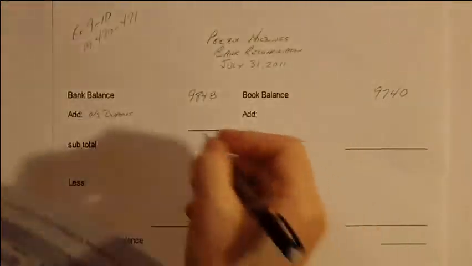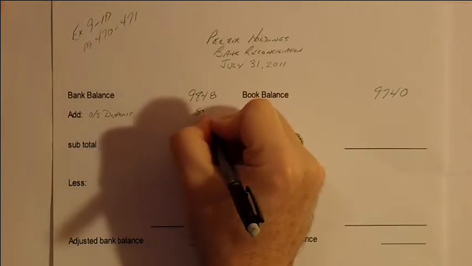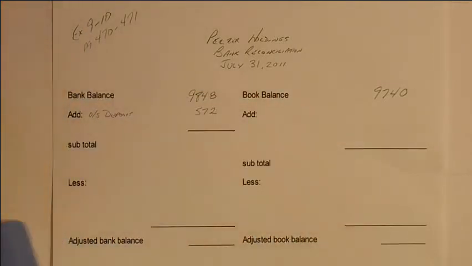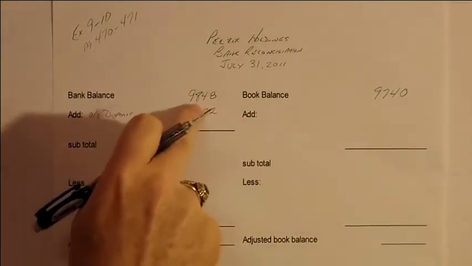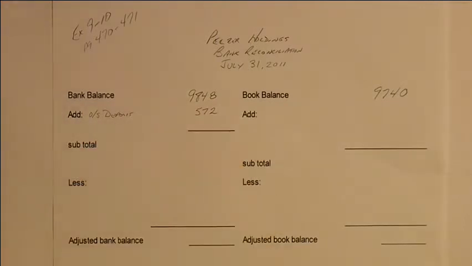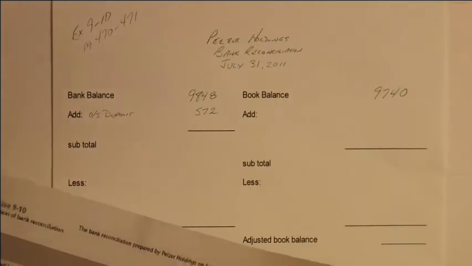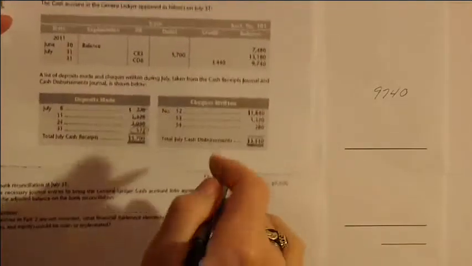of $572. So 572. If the bank knew about that, they would have increased our bank account, so we'll eventually add it to the balance that the bank thinks we have. So that's the deposits we've recorded that the bank doesn't know about. Let's talk about the checks then.